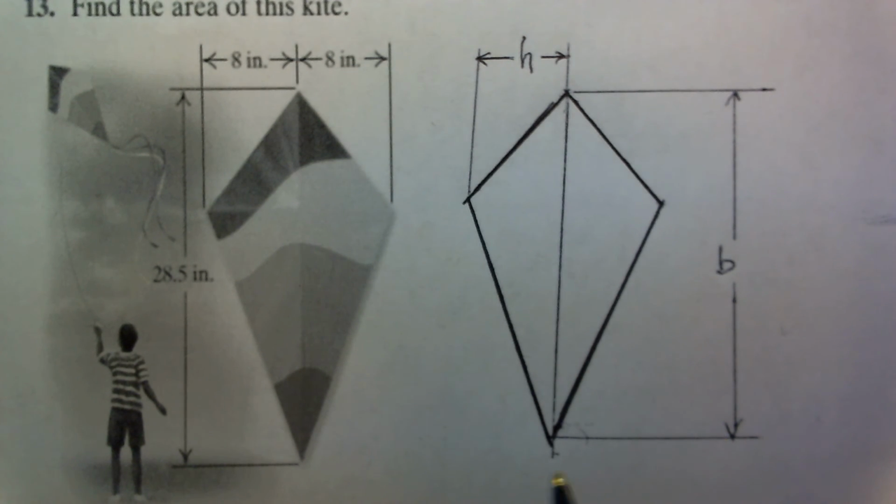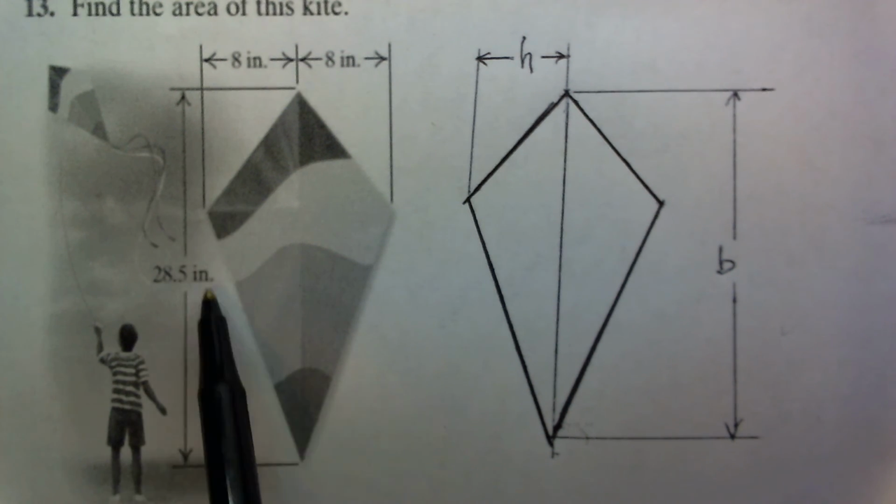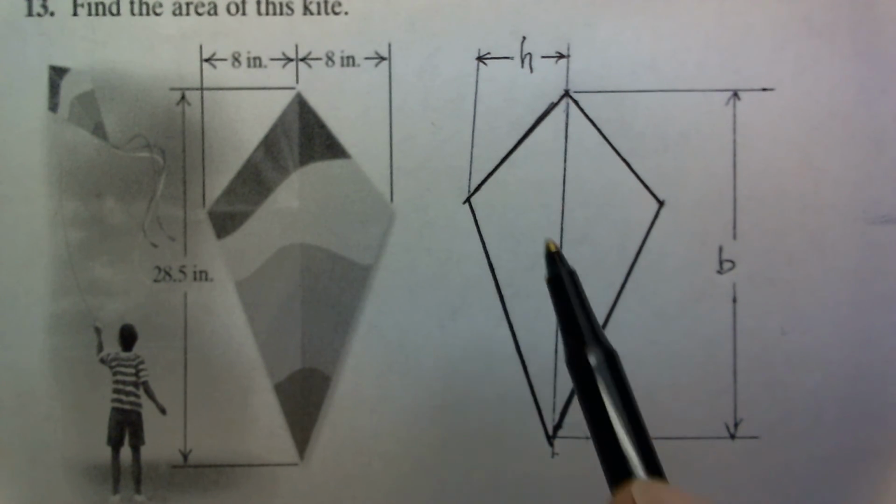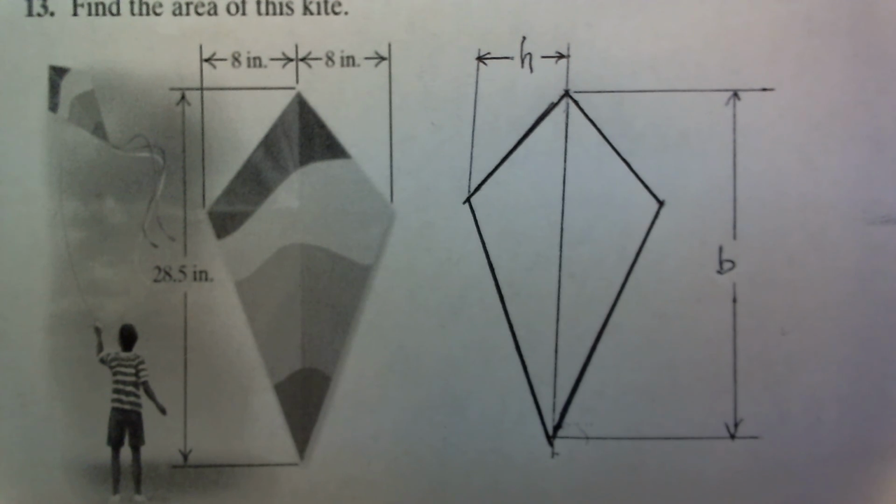Now the base is this distance here, 28.5, 1/2 times 28.5 times the height, and that's equal to 8 inches, and then again 1/2 plus 1/2 times 28.5 times 8 inches.